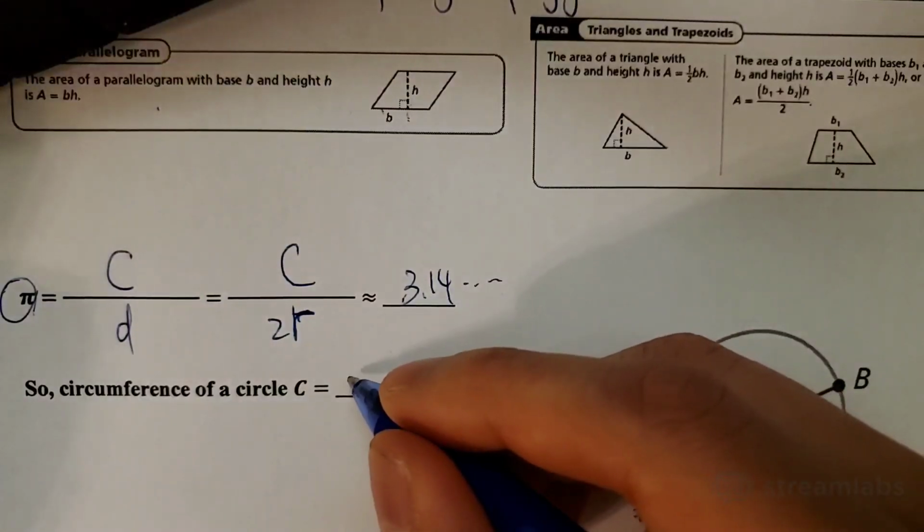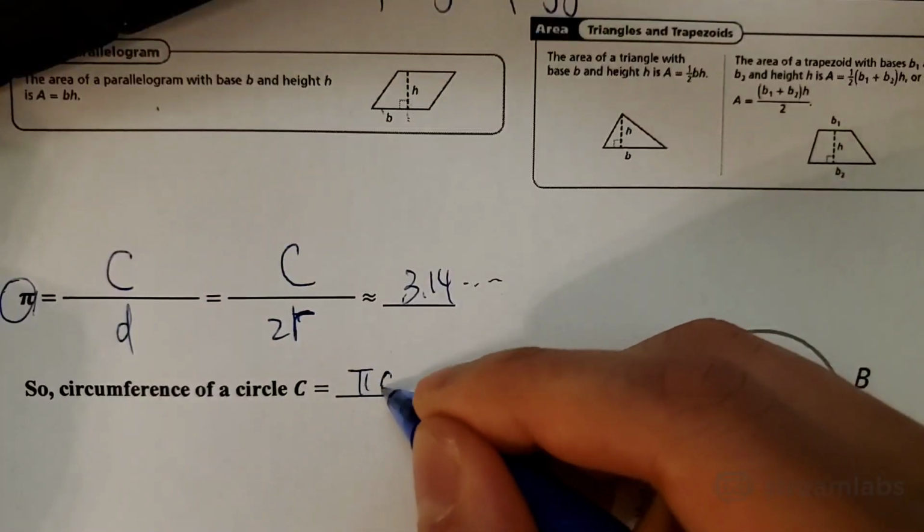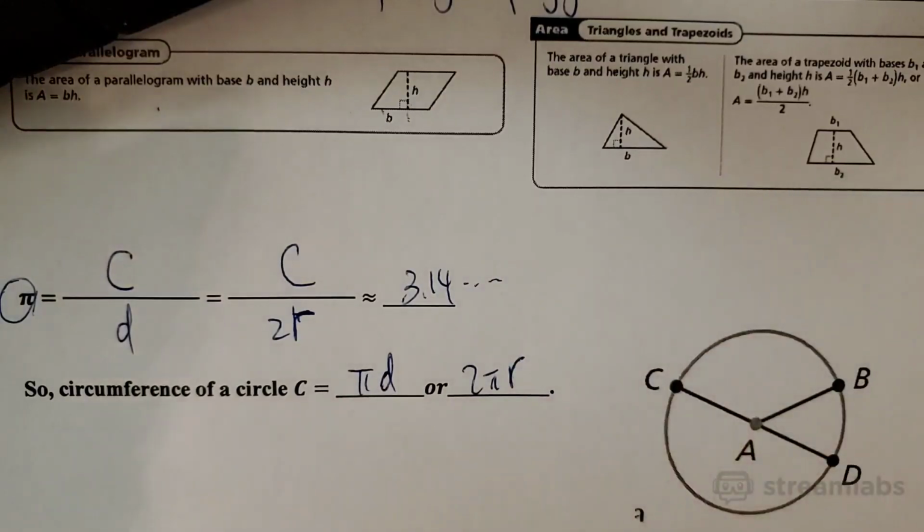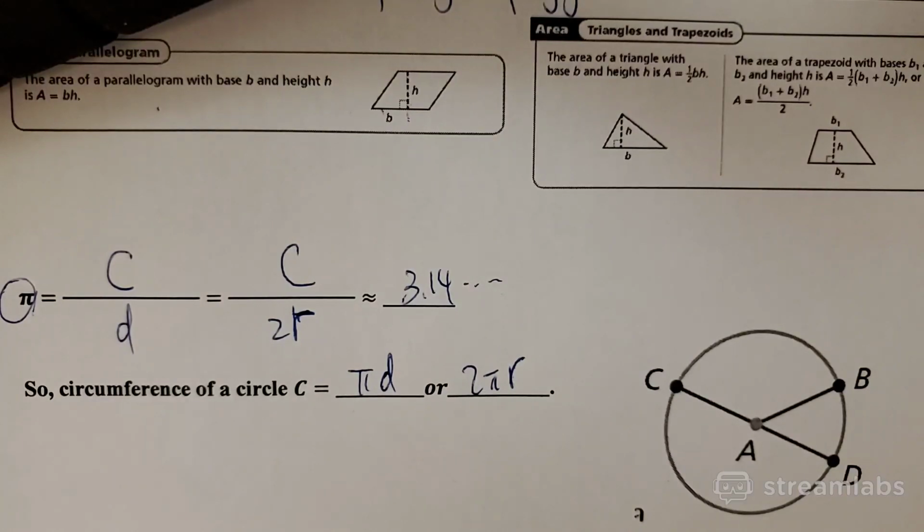So we know that the circumference of a circle is pi d or 2 pi r. Are we clear with that? That part should be fairly straightforward, right? So the rest of the area is going to be based on this, okay?